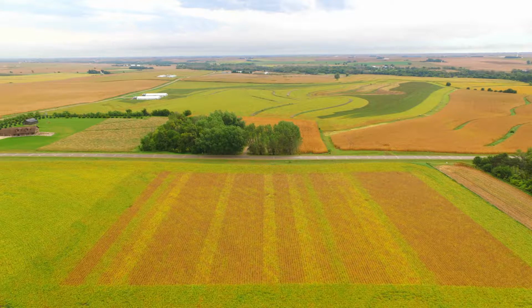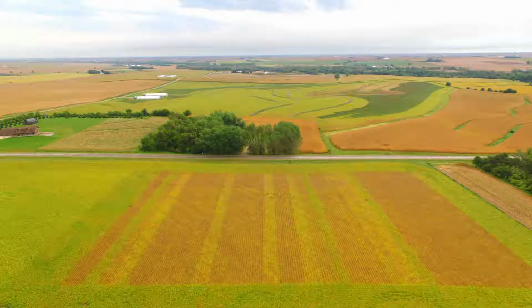This is one of our soybean replicated trial fields. You can see as the leaves are starting to fall off and maturity is starting to get here, you can see those strips that are keeping the plants alive longer, which hopefully we'll have data for on the yield impact.